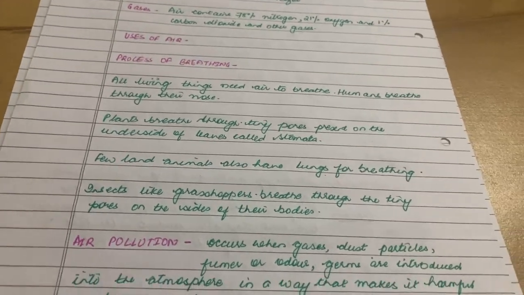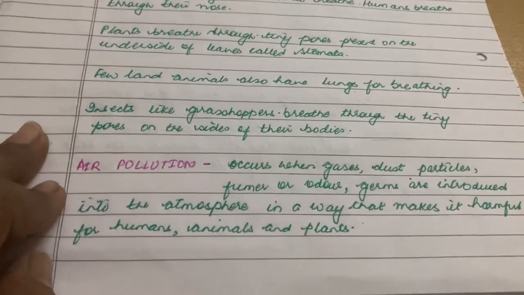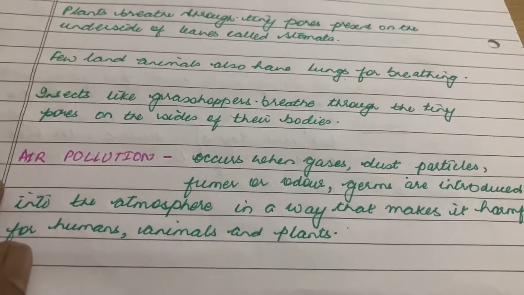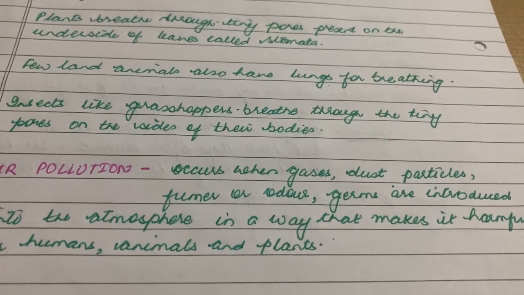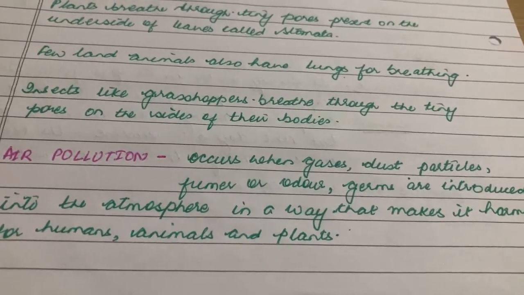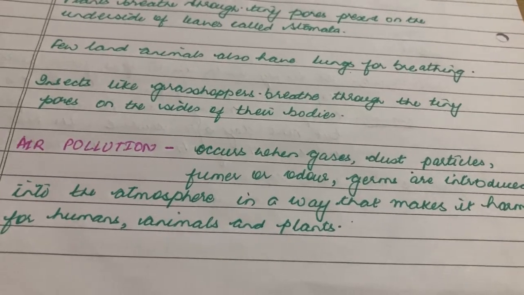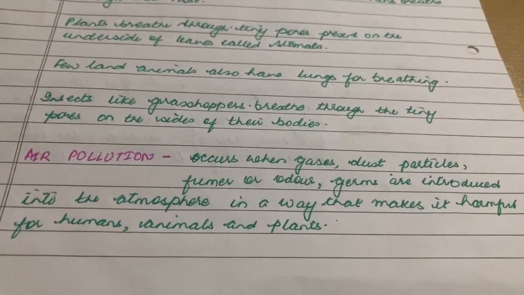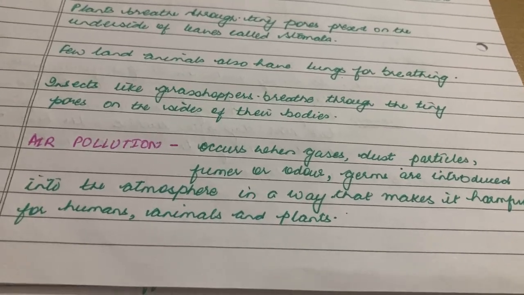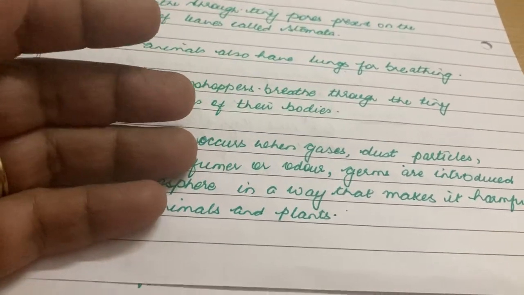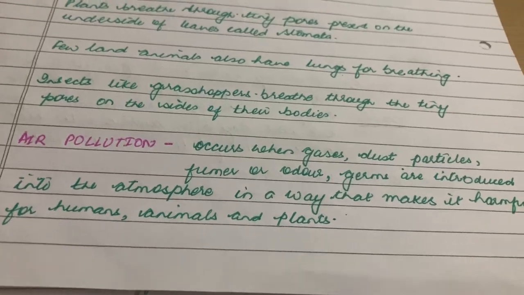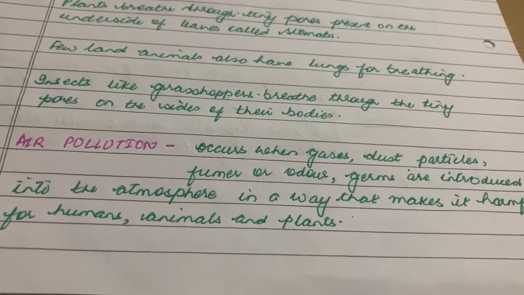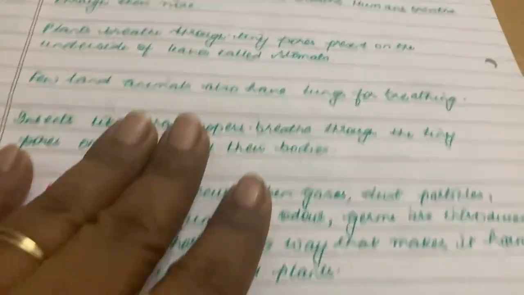Then we had discussed air pollution, which is a very serious problem in today's scenario. So how does air pollution occur? Air pollution occurs when gases, dust particles, fumes, odor, or germs are introduced into the atmosphere in such a way that it becomes harmful for humans, animals, and plants. It means the quantity of these things gets so much increased in the air that it makes it difficult for us to breathe, and they are not good for our health.